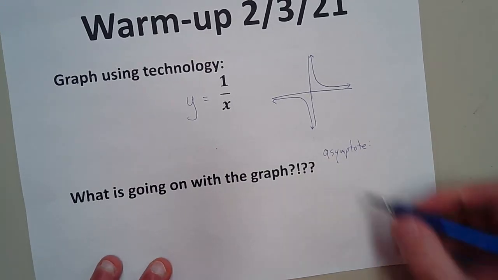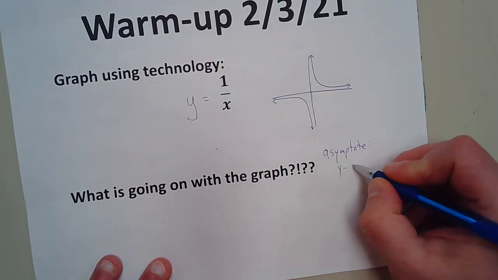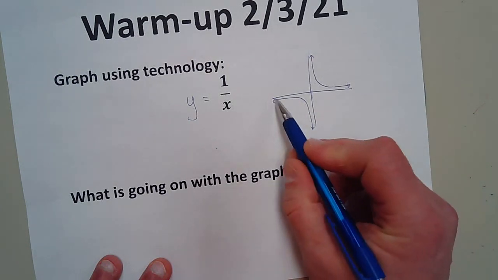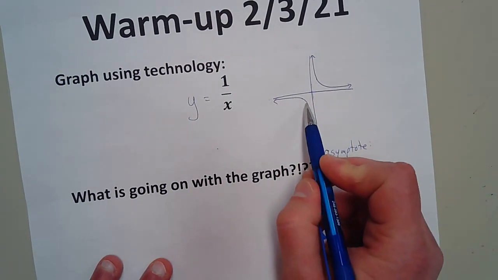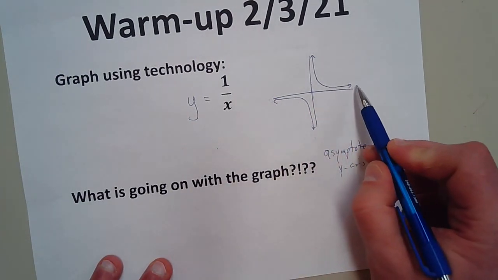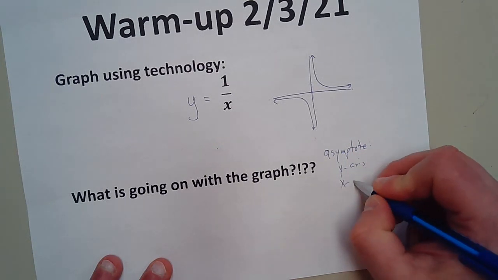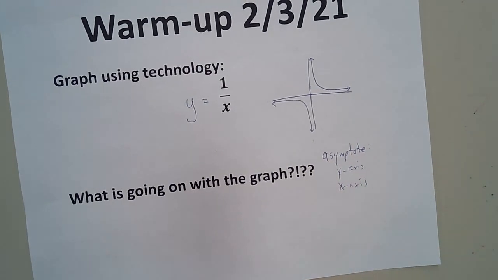So this has two asymptotes. The y-axis is an asymptote, and as you can probably see here, so is the x-axis. This graph is approaching, but never ever touching, the x-axis. And we're going to see that today. I just want to introduce you to that and show you that you are going to get a pretty weird looking graph here.